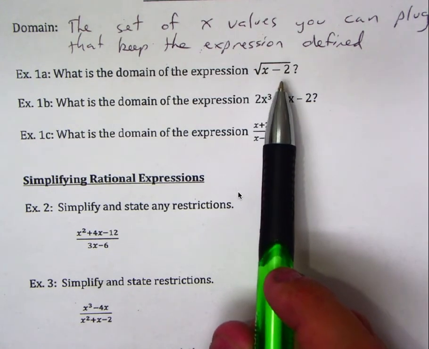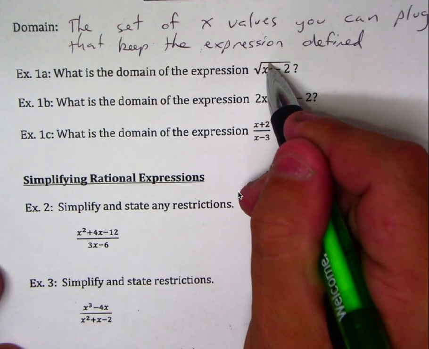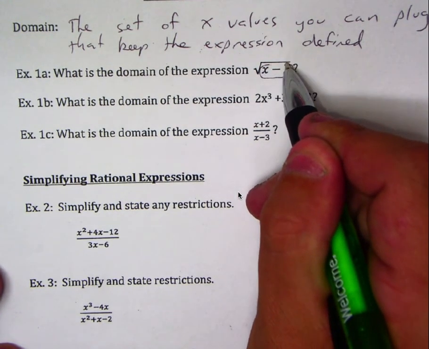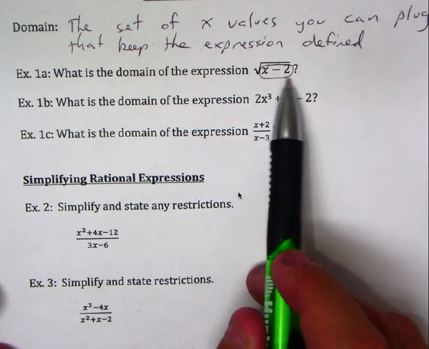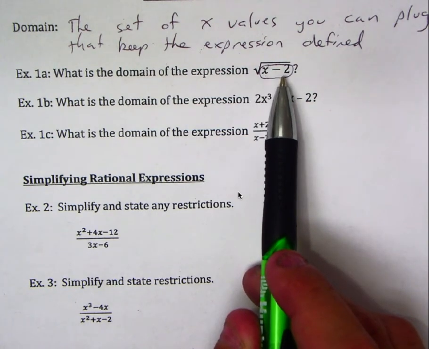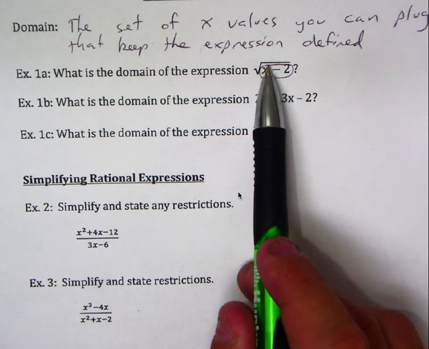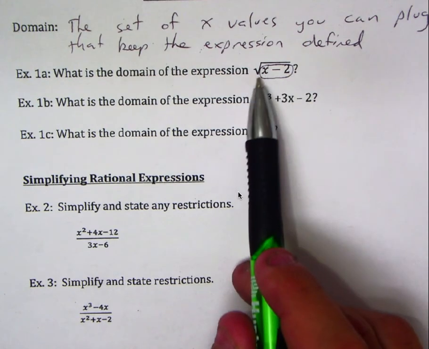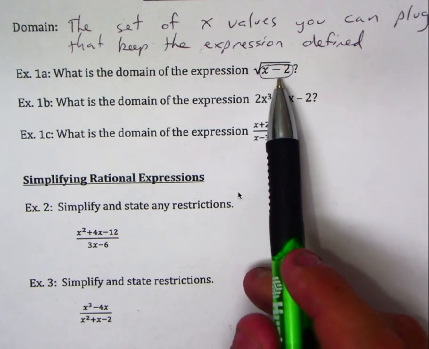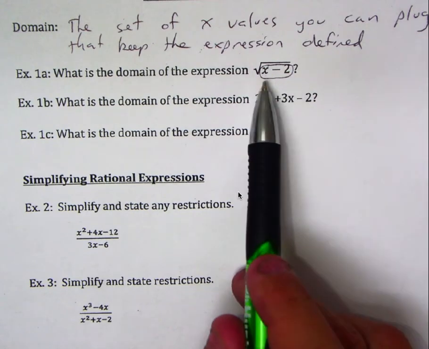Really what that means is this expression under the square root, this x minus 2, can turn out to be 0. If this turns out to be 0, I can take the square root of 0. The square root of 0 is 0. So this expression can be 0, which means x can be 2.